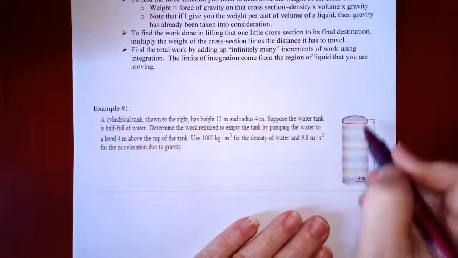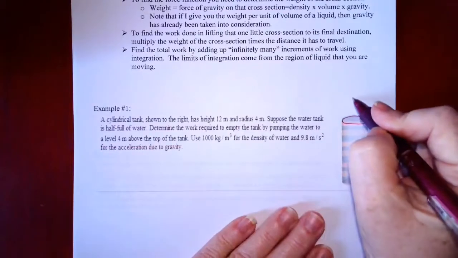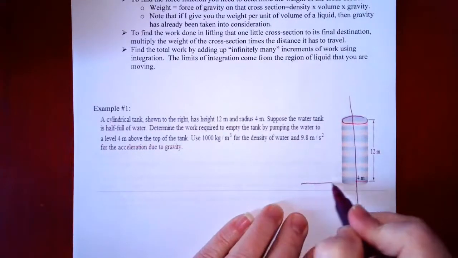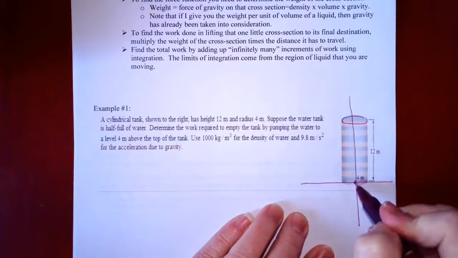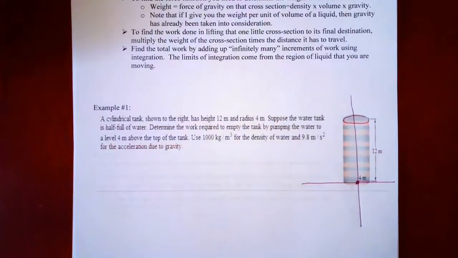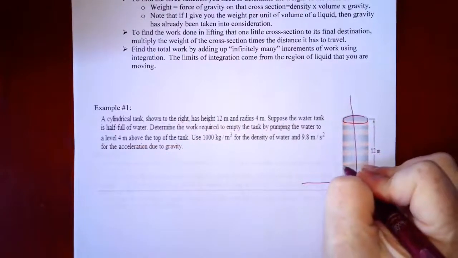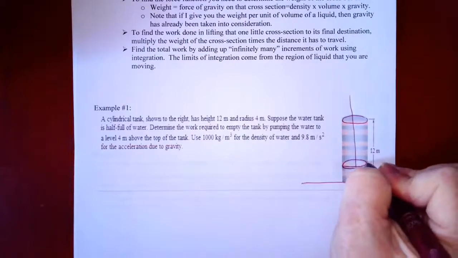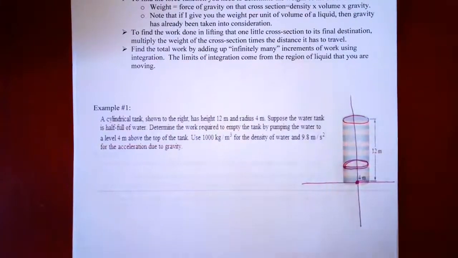Okay, so here's my tank. I am going to draw it centered where the center of the base is sitting at the origin. A cross section, if I just cut that from the top and looked at a cross section of the liquid, it would look like a disc, right?